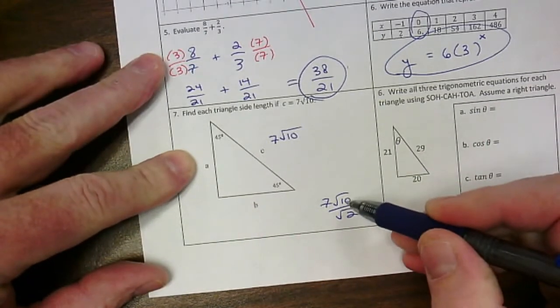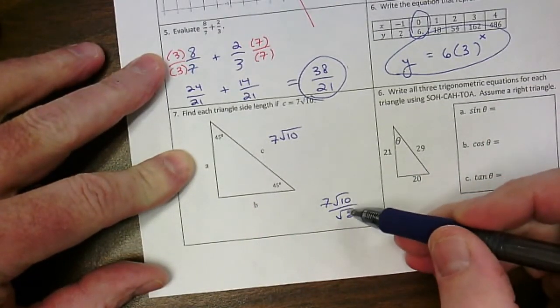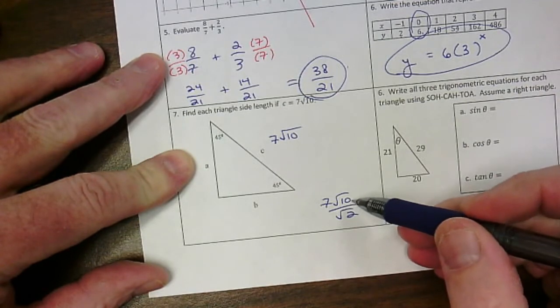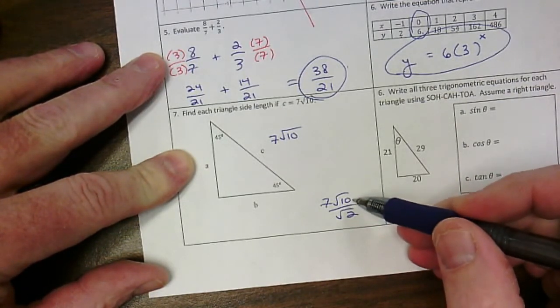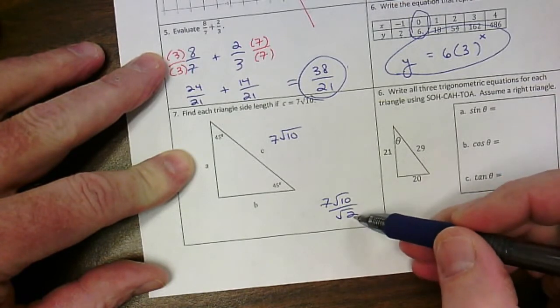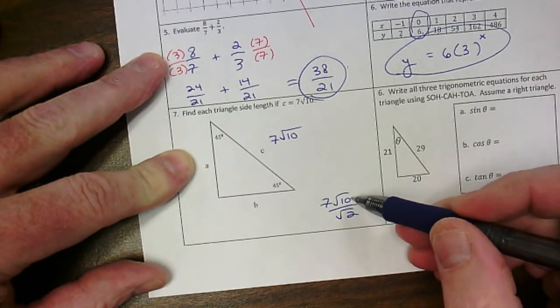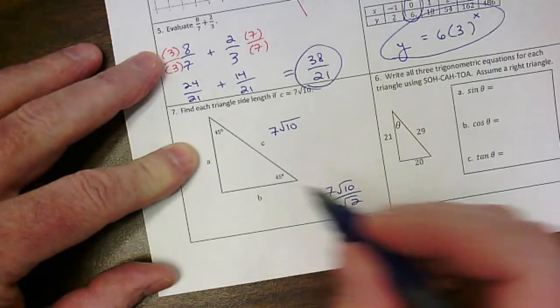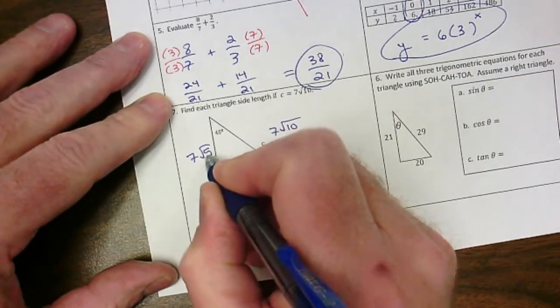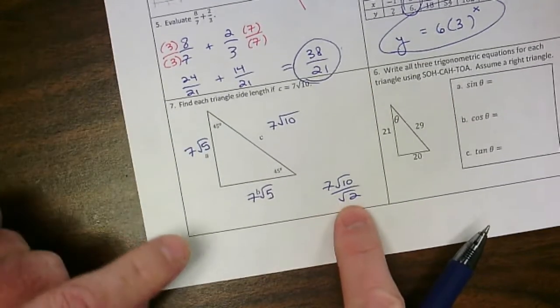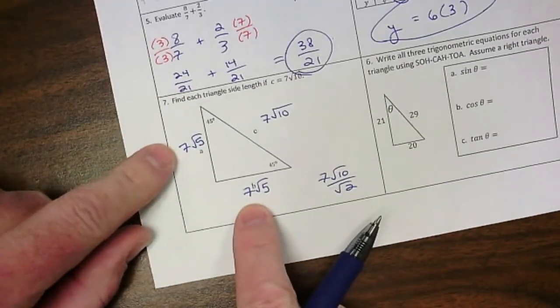I'm going to model kind of correct reducing behavior here. You don't have to, but just like 10 over 2 is 5 over 1, the square root of 10 divided by the square root of 2 is the square root of 5 over 1. So I'm just going to write these as 7 radical 5. But again, if you put that value here and here, it's the same thing.